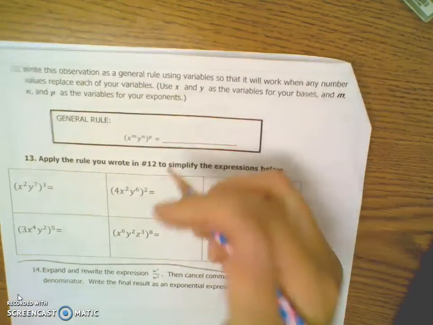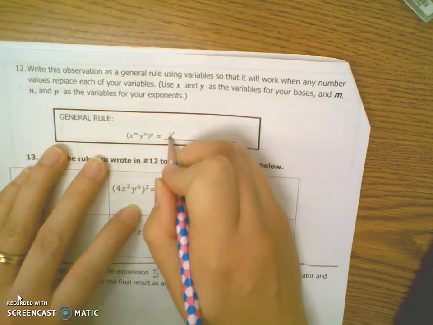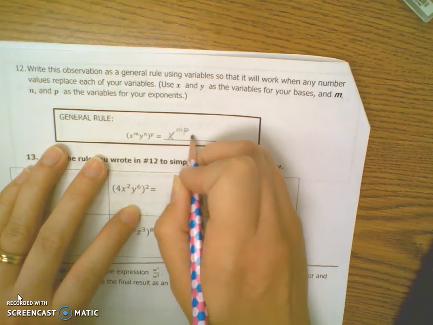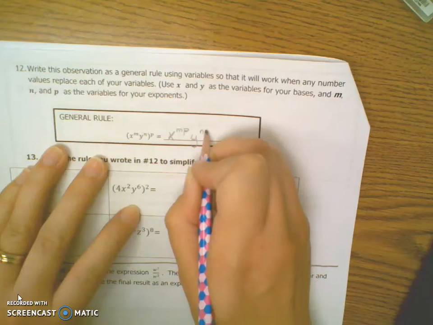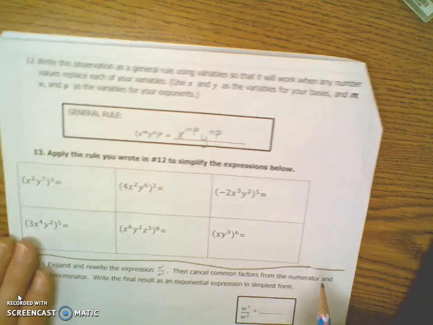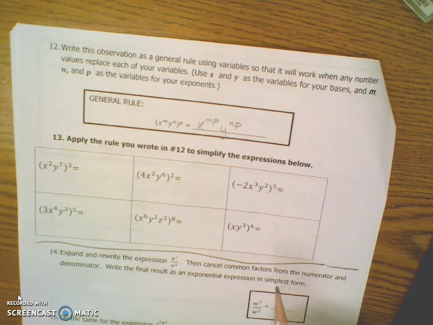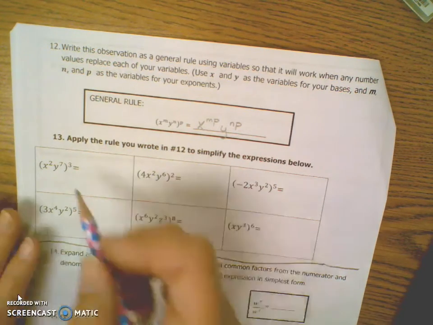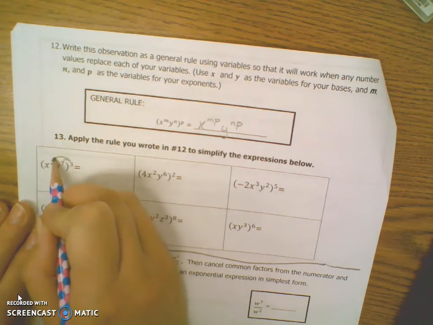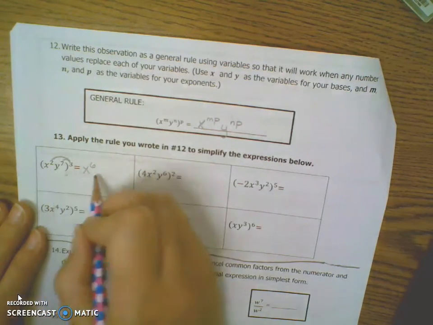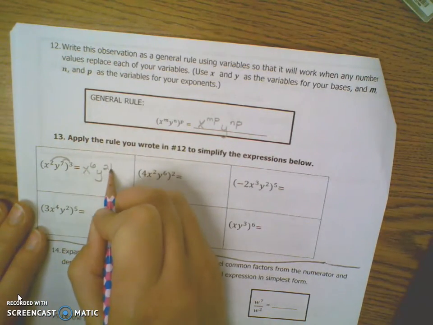Okay. So over here, our general rule is x to the m, to the p, we multiply those. So that's going to be written as x to the mp and then y to the np. That's our general rule. And then on this one, we're going to do a couple of them. We're going to do the top 3 and then you can try the bottom ones. So I'm going to take that 3 and multiply it by both of those. So 2 times 3 is 6. 7 times 3 is 21.